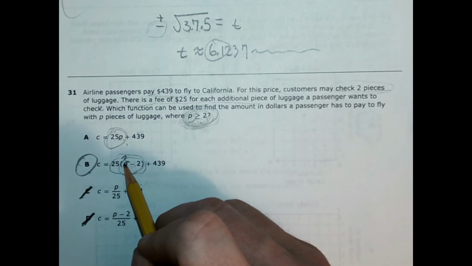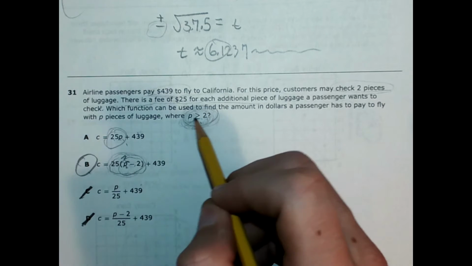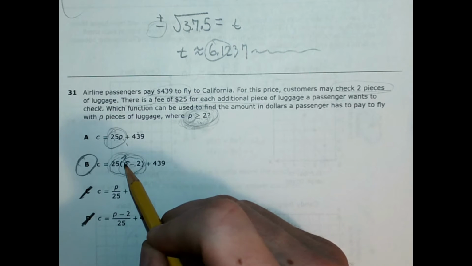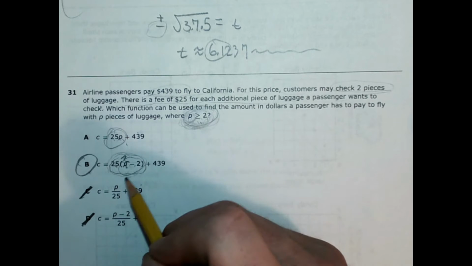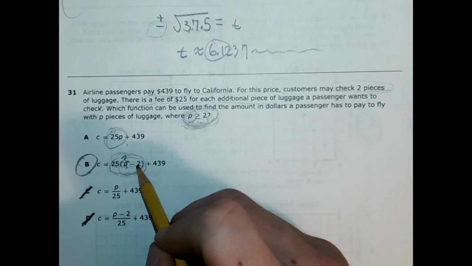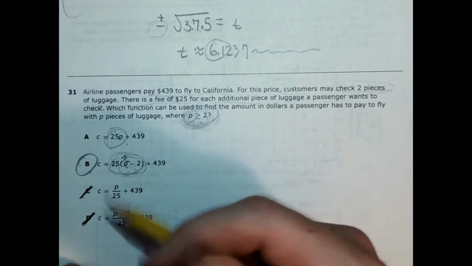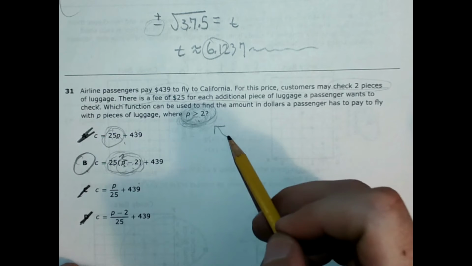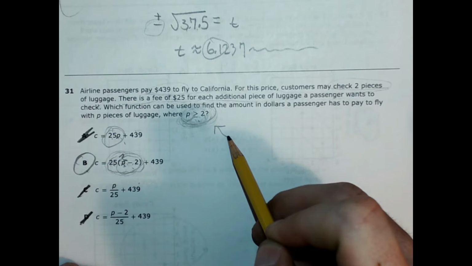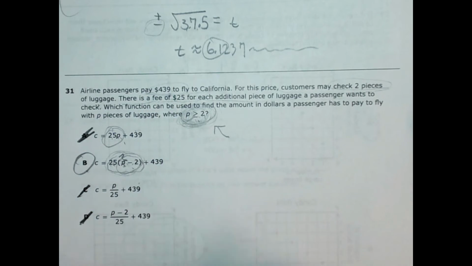So you plug in 2, and then you get the $0 here for the 2 bags. But plug in 3, and then 3 minus 2 is 1, so 1 extra bag is going to cost $25. Plug in 4. 4 minus 2 is 2. 2 times 25, so 2 extra bags will cost $25 twice, or $50. So this is a good domain application of reasonable domain to a linear equation.